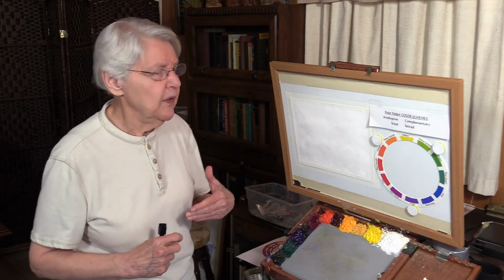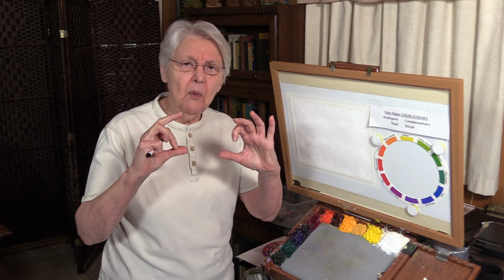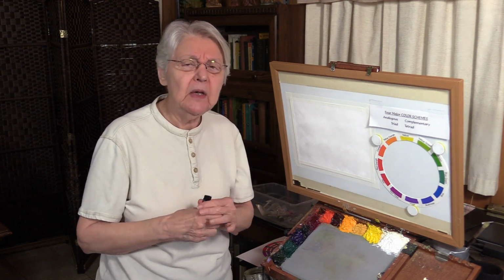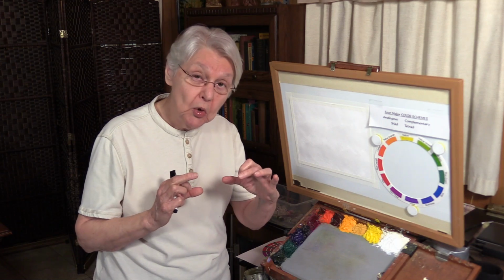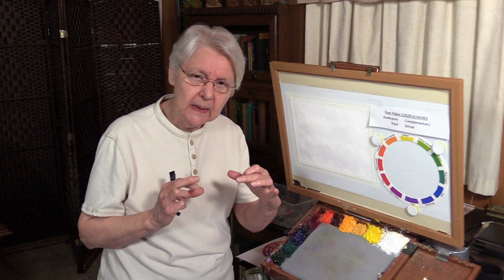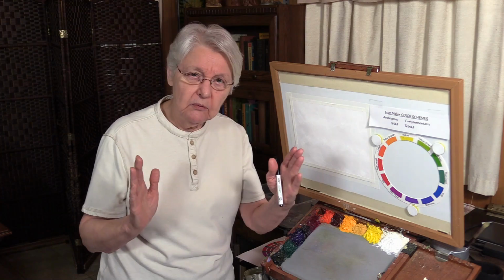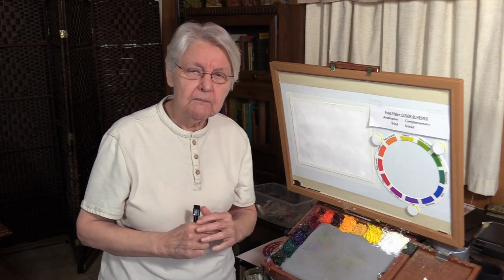So let's begin with color schemes. Now, a color scheme is a set of colors with which you create a complete painting. It can be two things. It can be a set of colors on your palette, which I'll call a limited palette, and then you do any kind of mixing you want to create the colors in your painting. Or it could be the colors that appear on the painting, so that you limit what appears on the painting to a certain set of colors. Now, I hope that's not too confusing, but let's look at that.